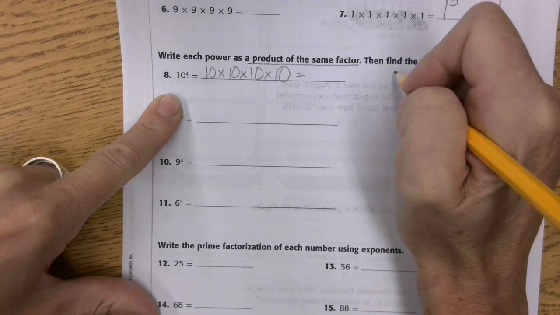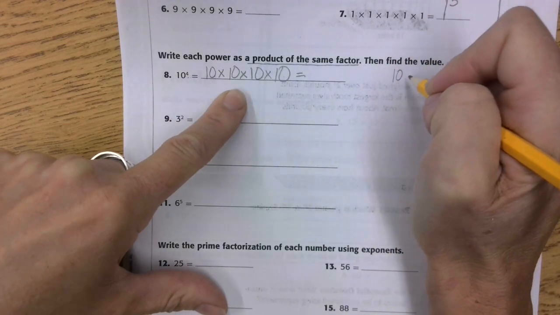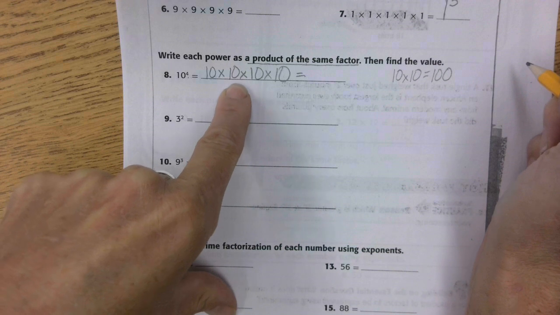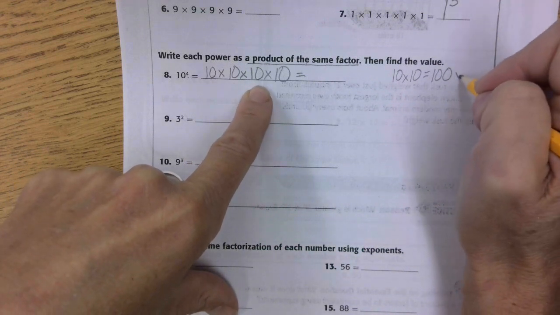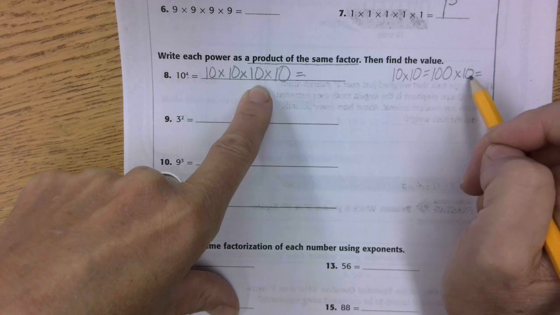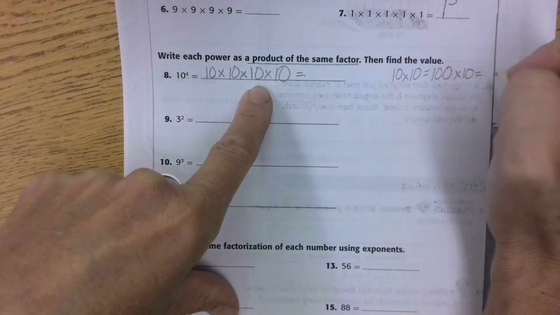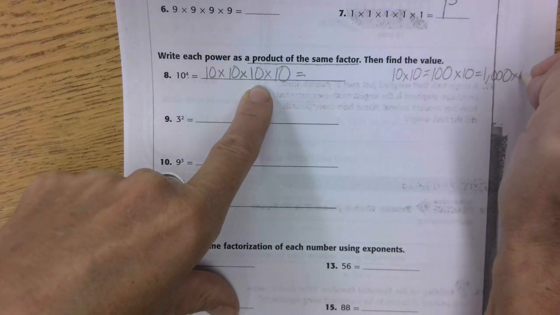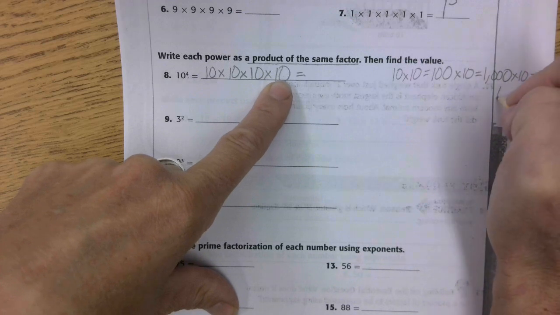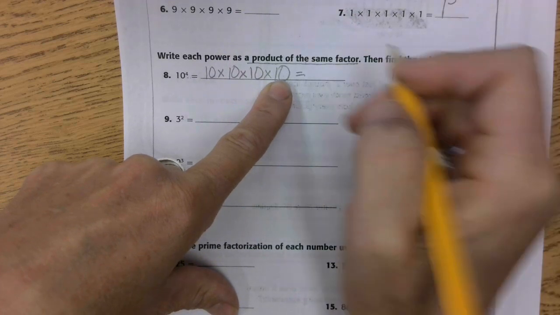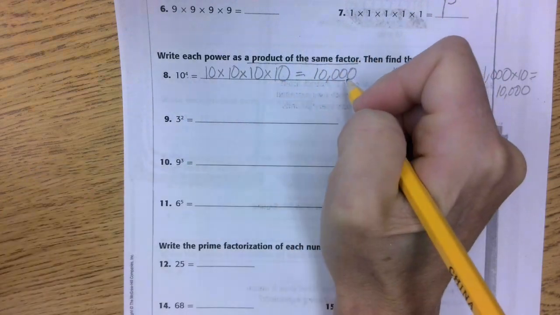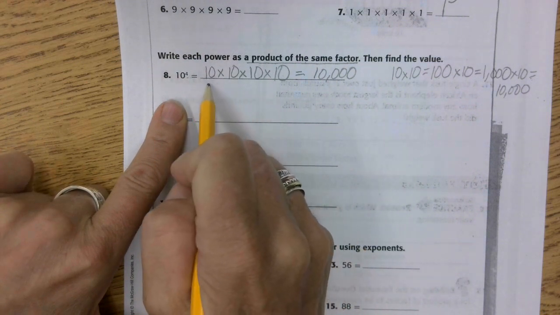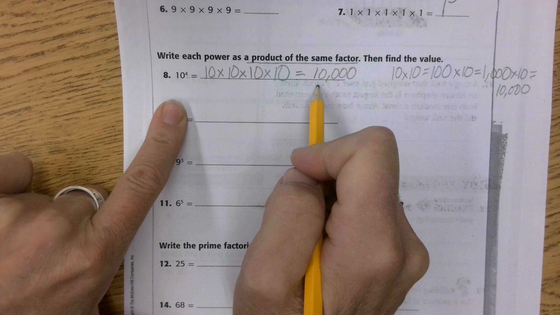So I'm going to come over here and I'm going to say 10 times 10. Well, we know that equals 100, correct? Okay, so if that's 100, then I need to multiply that by 10 too. And hopefully you guys know that 100 times 10 would just give you 1,000, correct? And then if I'm multiplying it by one more 10, then now I'm at 10,000. So my answer here is 10,000. So this problem is not right until you have your product of the same factors and you have the value.